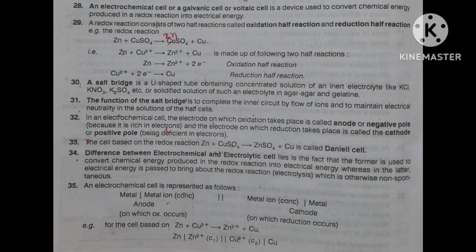On the anode side you write the oxidation process, and on this side the reduction process. Symbolically, on the anode side you write Zn bar Zn++, and here copper ion Cu++ oblique copper. And what is the copper ion concentration? Suppose it has some value, you write C2, if you don't know. Then this is the representation of the cell.